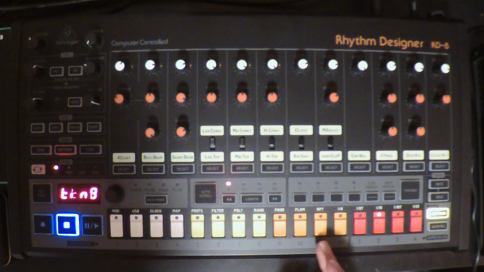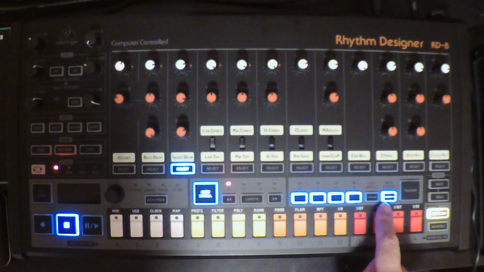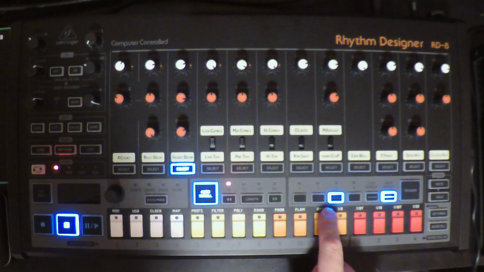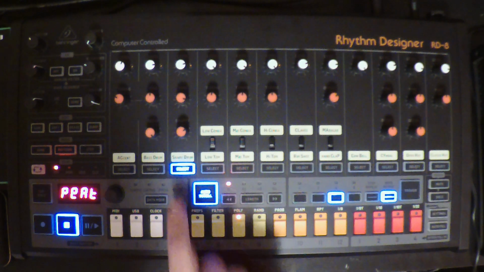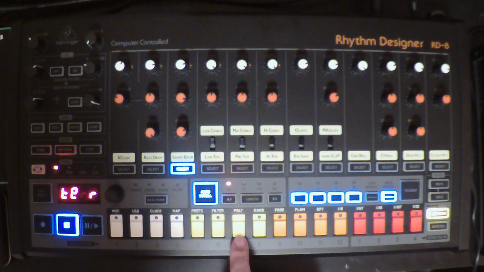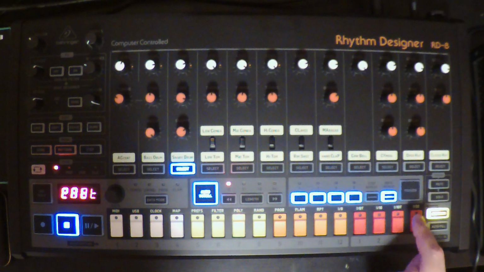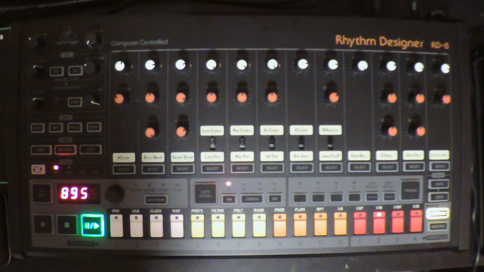So if you want to program repeats, you would have to confirm this. Then you select, first of all, you activate the setting, and then you select the kind of repeat that you wish to program in. Maybe for the snare, step key number 7 for the snare, why not? Maybe. Let's see how this sounds. Let's see if it has worked.